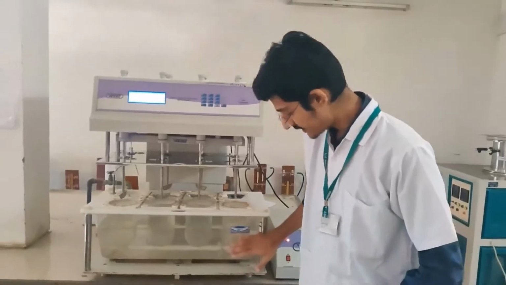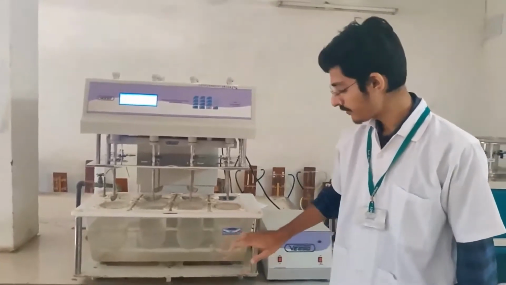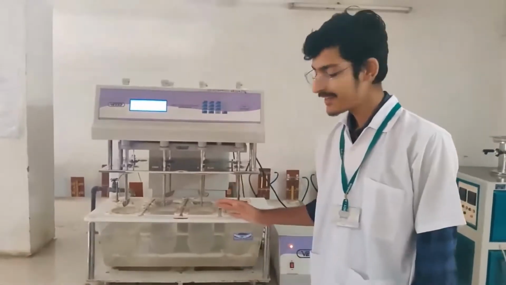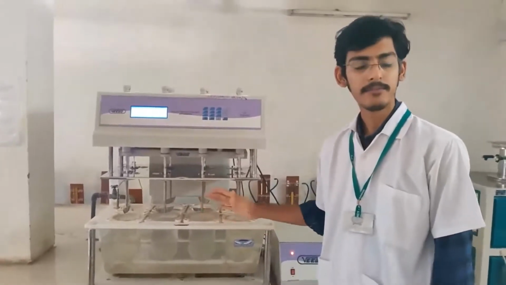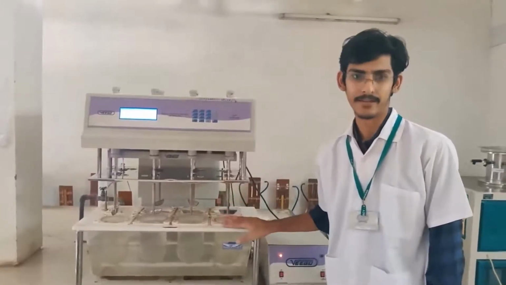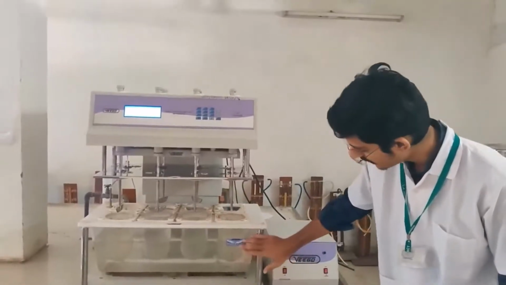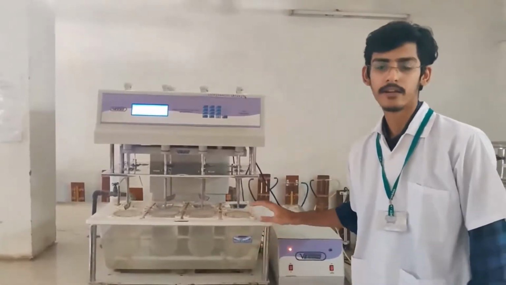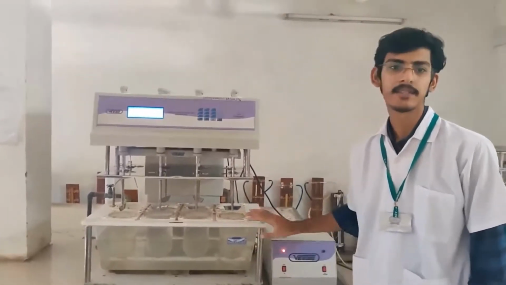This is the water holding system in which we fill the water up to the pump level shown on the apparatus. There is a heating rod which is dipped into the water to maintain the temperature. After that, we have our graduated vessel in which we fill the dissolution media as specified.